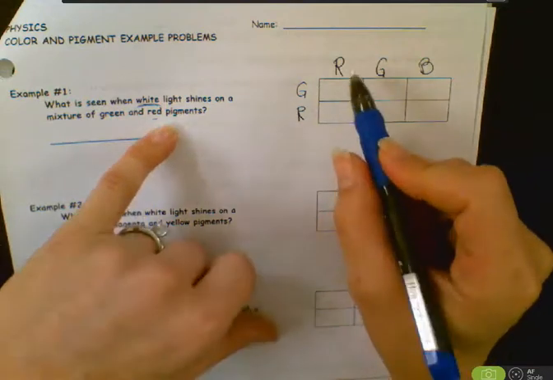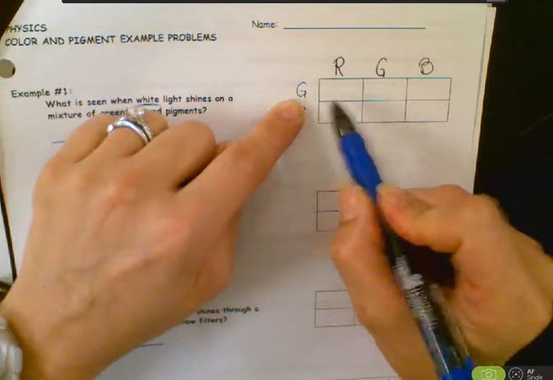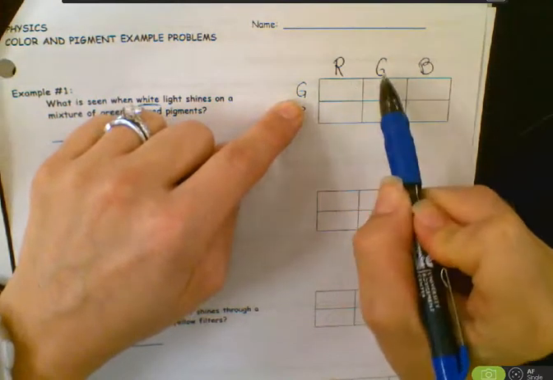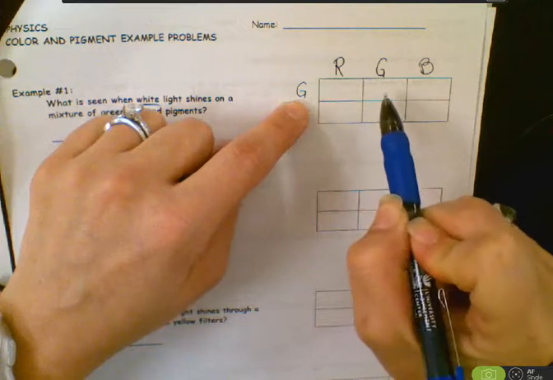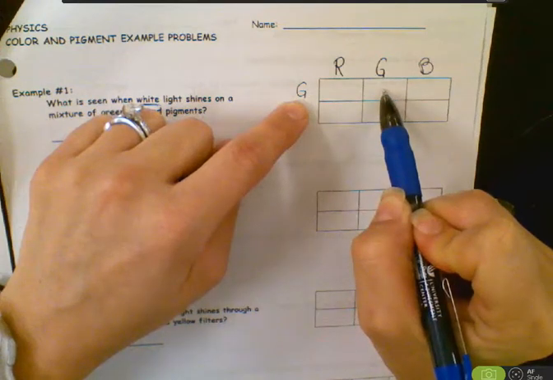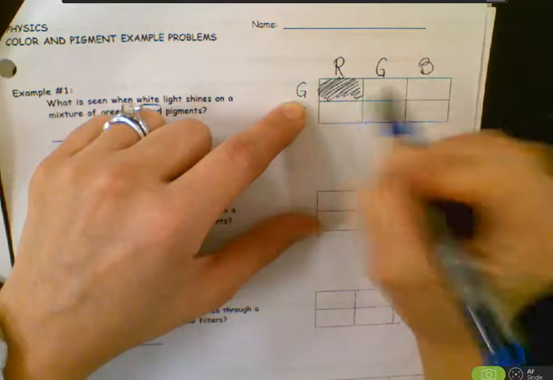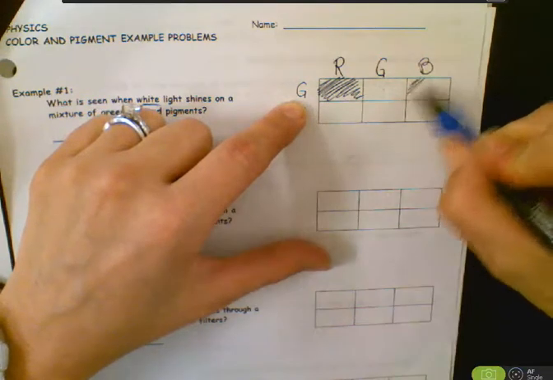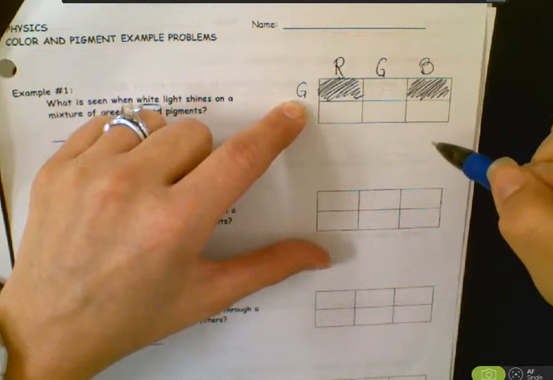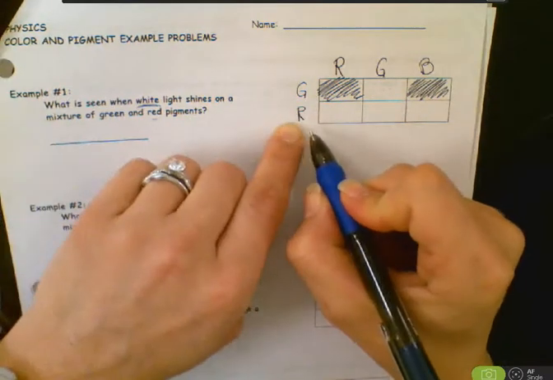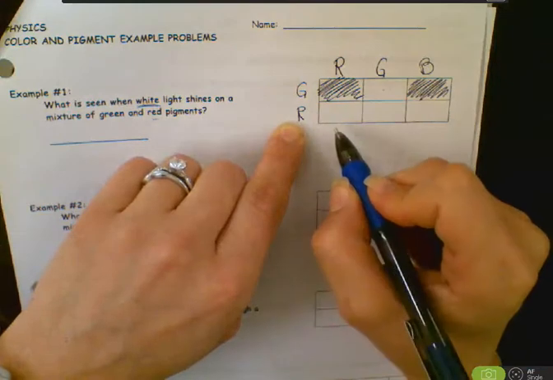Okay, so the way you do this is you're going to say, well, I know that my green pigment, if I have red, green, and blue, is reflecting what? Green. So what's it absorbing? Red and blue. So I'm going to fill in the boxes of what is being absorbed. If that's being absorbed, I know green is being reflected out.